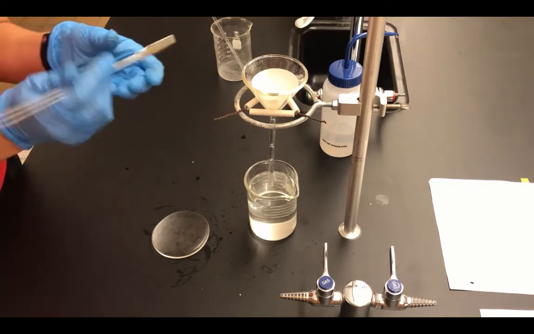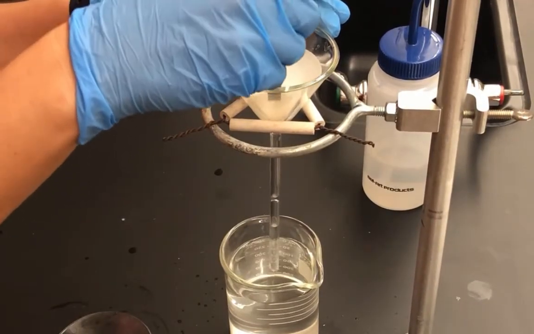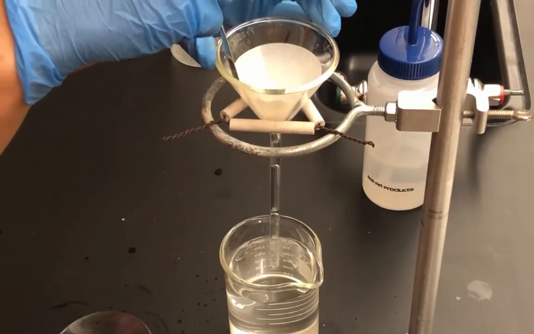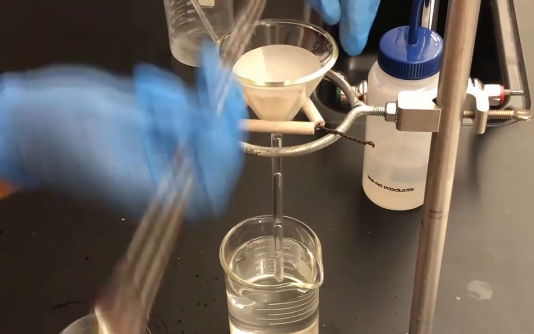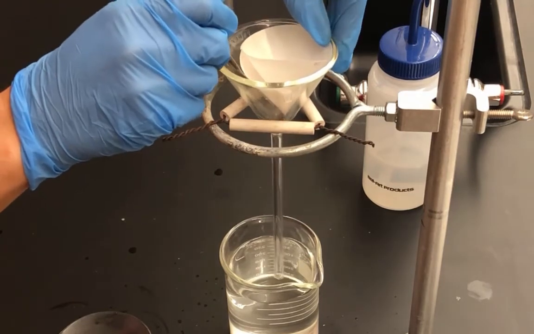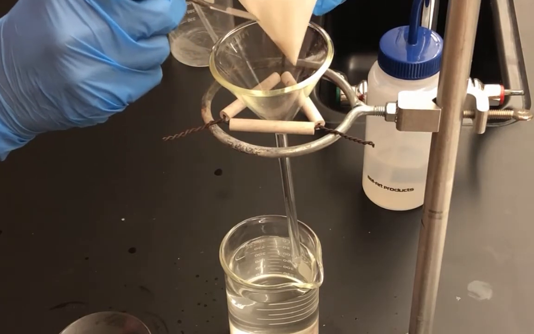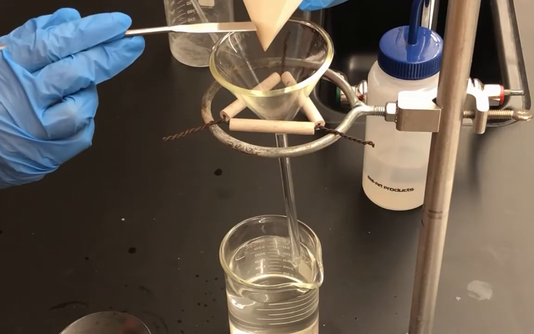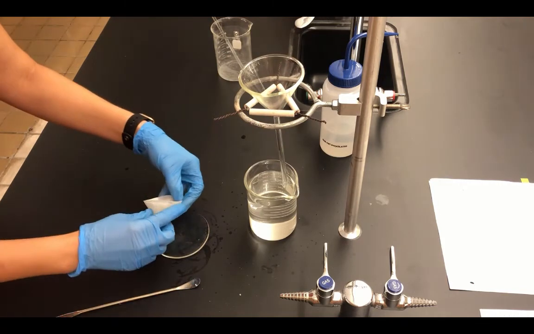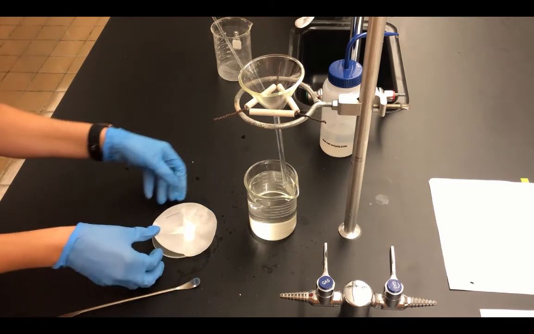And so what I'm going to do is take the flat side, and I'm going to slowly go around the filter paper just to gently release the seal. And then, since I have gloves on, I'm going to just use my thumb to slowly pull out the filter paper, being very careful to not touch the very bottom where the solid might be. And what I'm going to do is then move it over the watch glass. There is still some water, so I'm just going to lay it out.